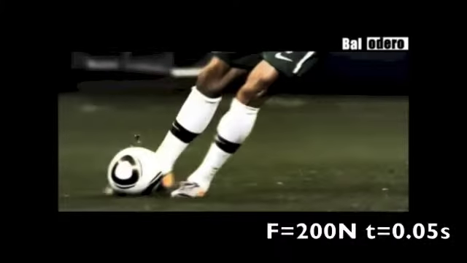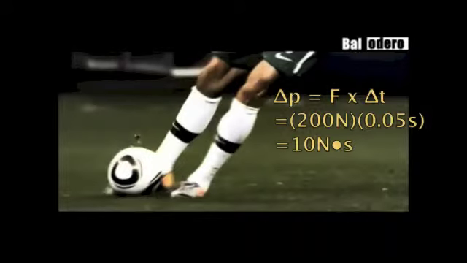Here is an example of impulse. A man kicks a soccer ball with a force of 200 newtons for 0.05 seconds. To calculate the impulse applied, we will use the formula delta P equals F times delta T. The 200 newtons would be the force and the 0.05 seconds would be the time, giving us an impulse of 10 newtons times seconds with 1 sig fig.